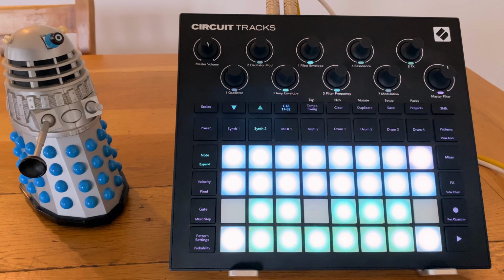Now, one of the things is to try and make any of your notes as short as you can, so that there's no blurring between the different parts. It is also quite useful to create a patch for whichever track you're doing this for that has a very short release time, and then use the gating of the note to change things. So I'll try and demonstrate this.